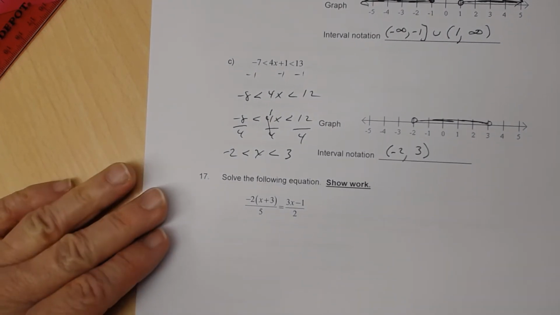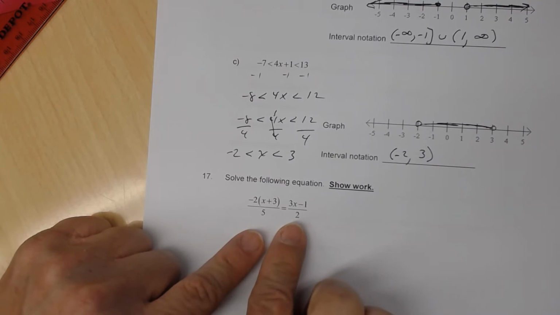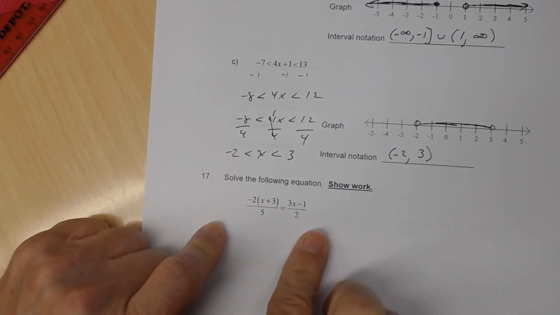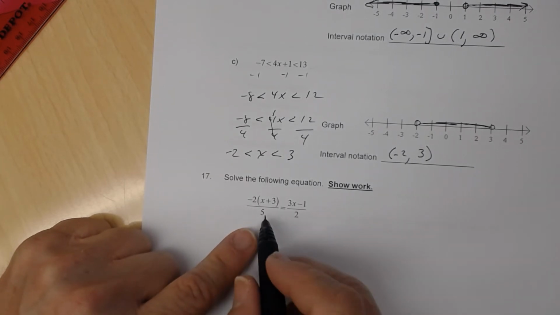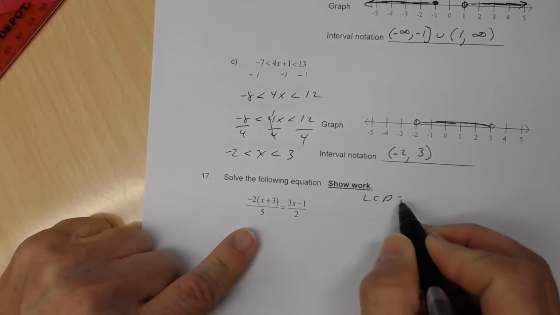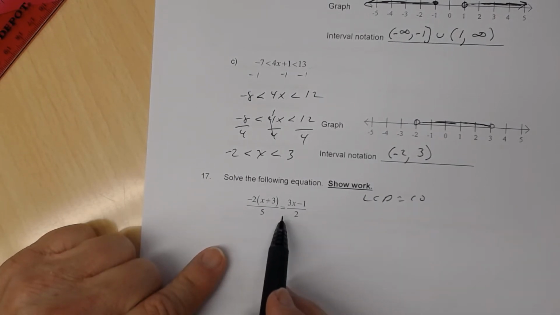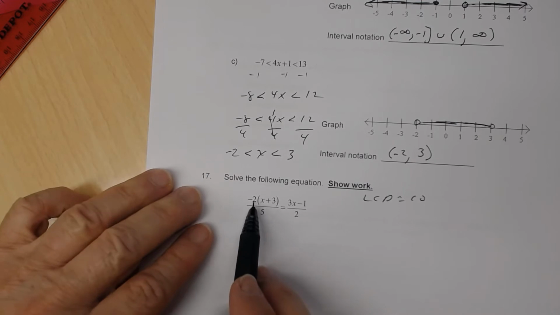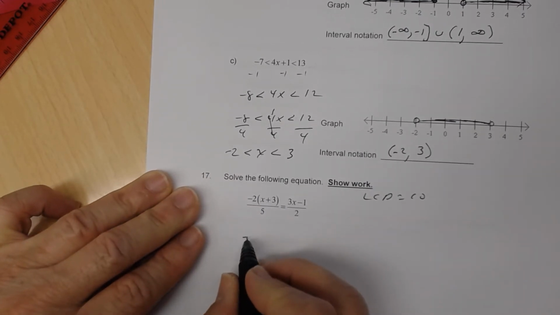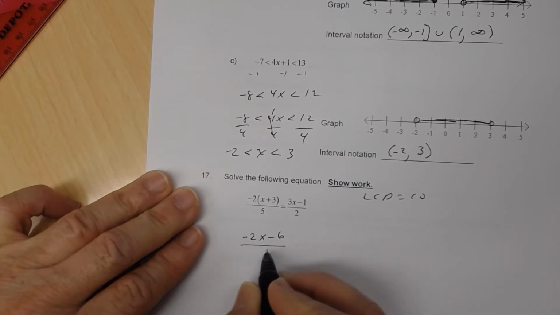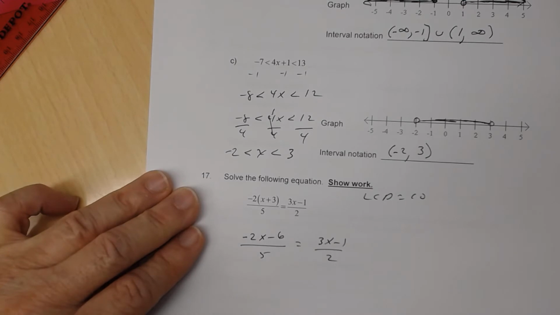Okay, 17, you want to solve this equation, and notice this equation has fractions in it. So we're going to go ahead and clear the fractions by finding the LCD. So the LCD is 10. The smallest number that 5 and 2 go into is 10. So we're going to multiply both sides by 10. That's the idea. But before I do that, let's go ahead and use the distributive property in this numerator. So I get negative 2x minus 6 divided by 5 is equal to 3x minus 1 divided by 2.